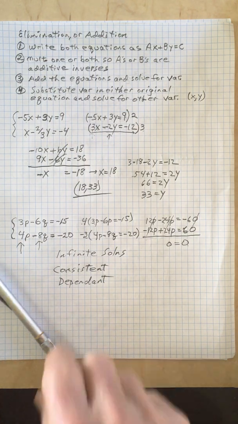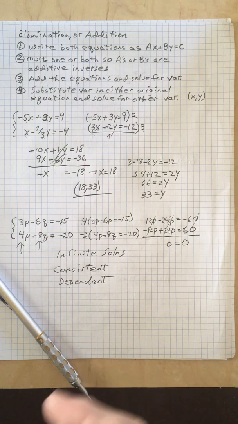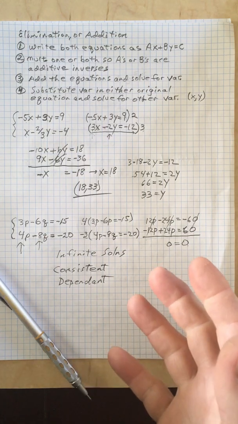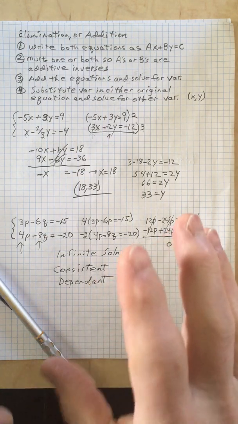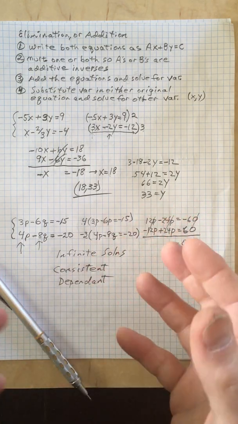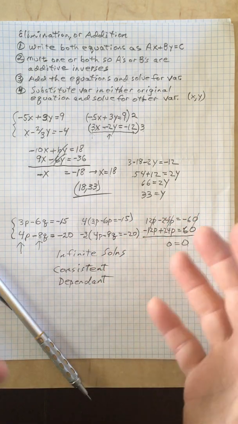system. Okay, next time we'll wrap this up in the final part, and what we'll do is we'll just apply this to a couple of application problems or word problems.